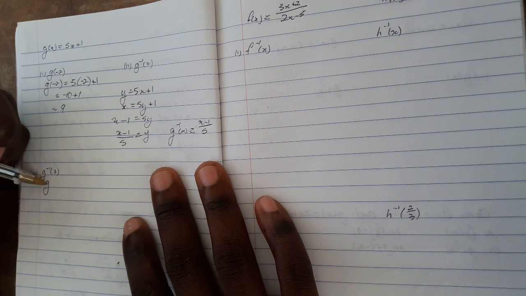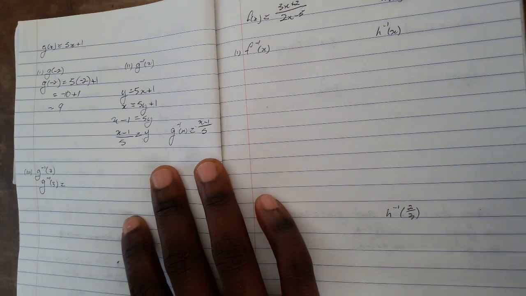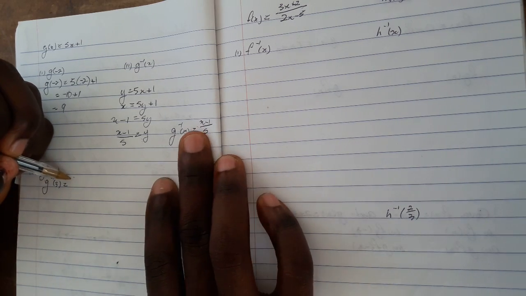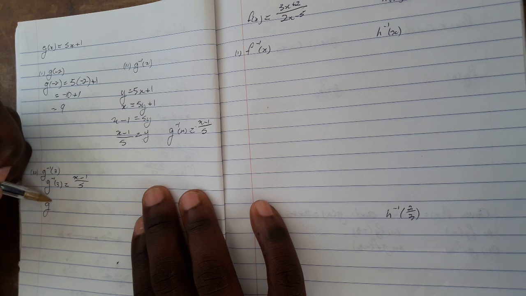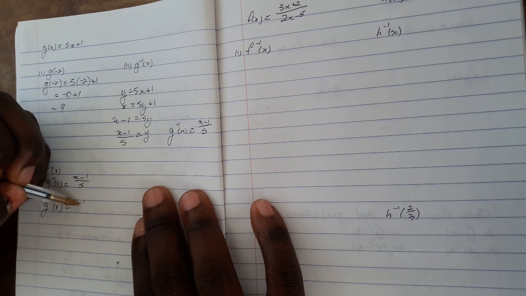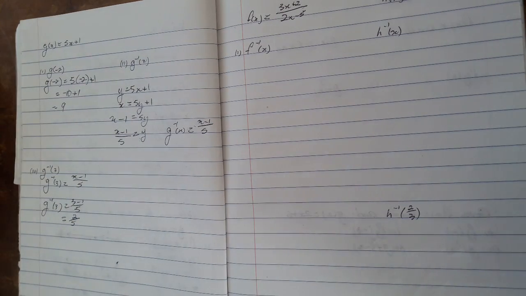So G inverse of 3 is equal to, because x is there, let me put x minus 1 over 5. So G inverse of 3 is 3 minus 1 over 5, which is 2 over 5. And as simple as that.